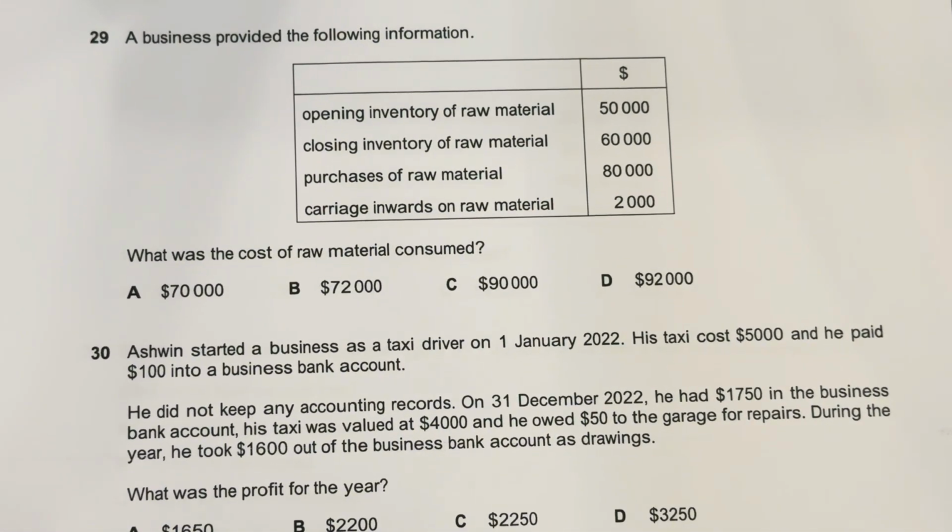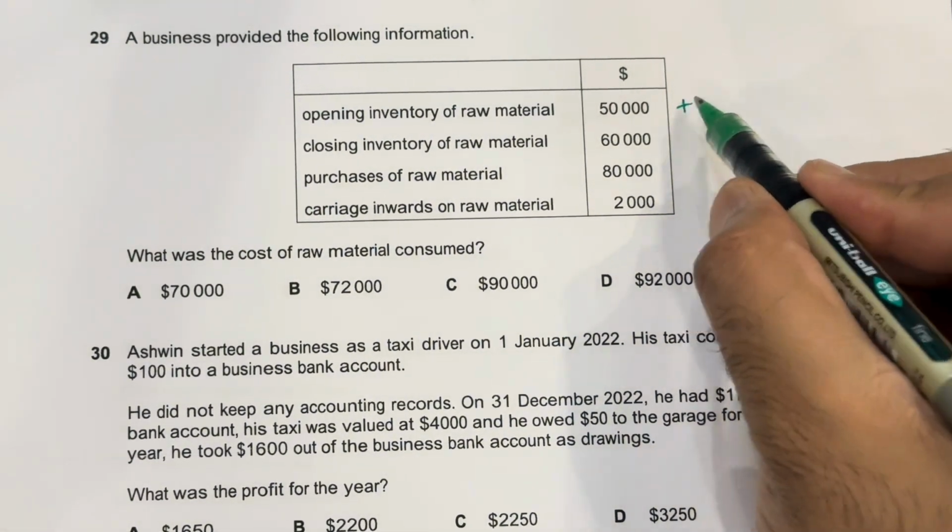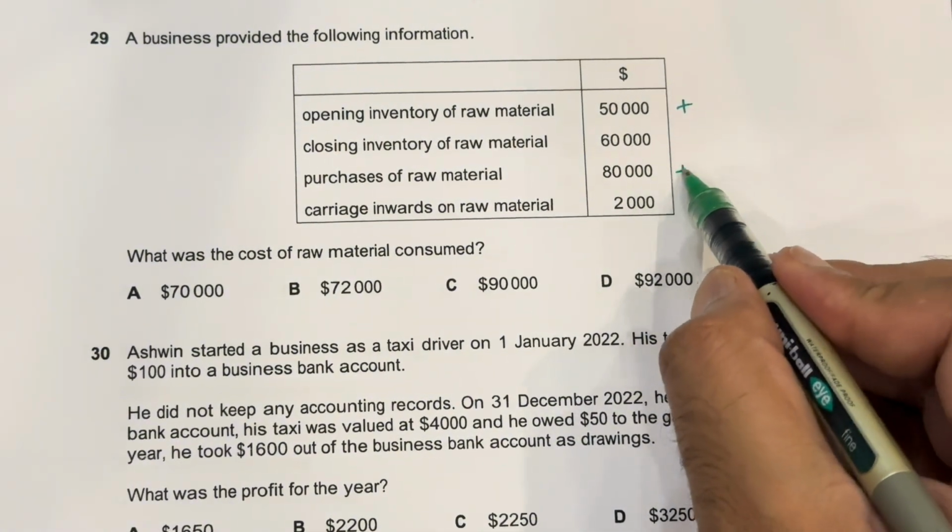Now we will move to question number 29. A business provided the following information: opening inventory of raw material, closing inventory of raw material, purchase of raw material, carriage inward of raw material. What was the cost of raw material consumed? So we're going to add opening inventory and add purchase of raw material.